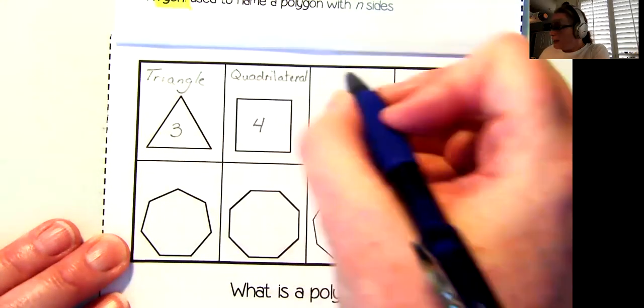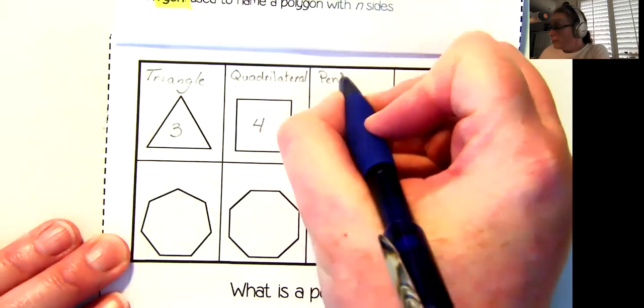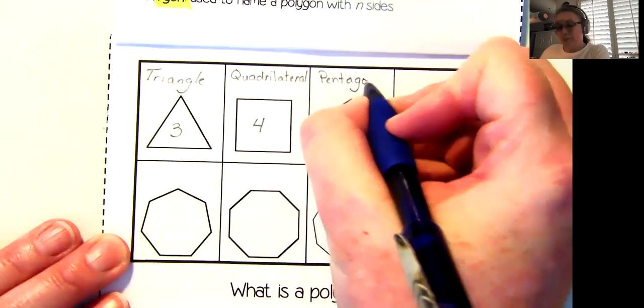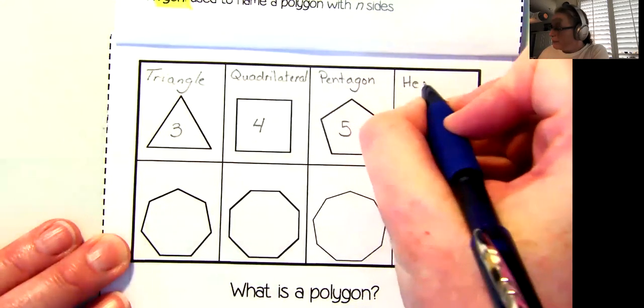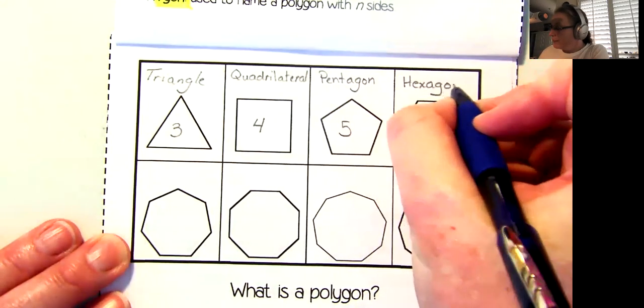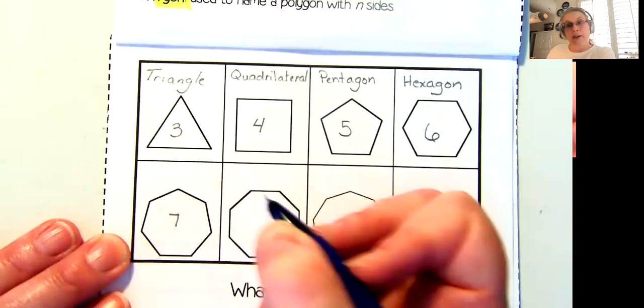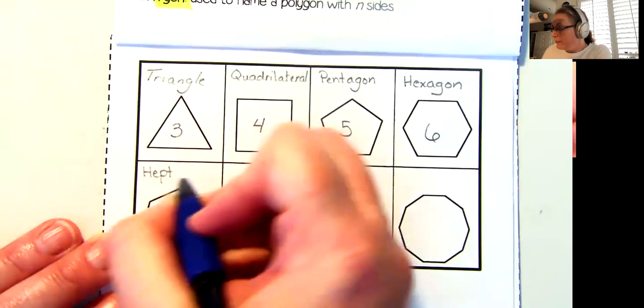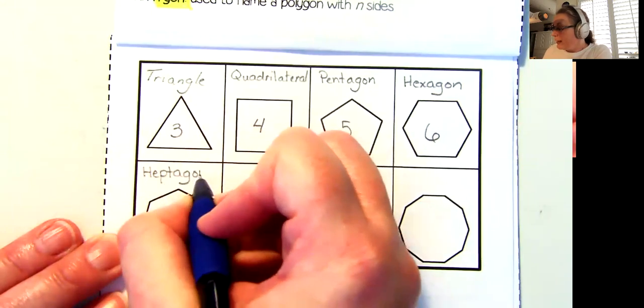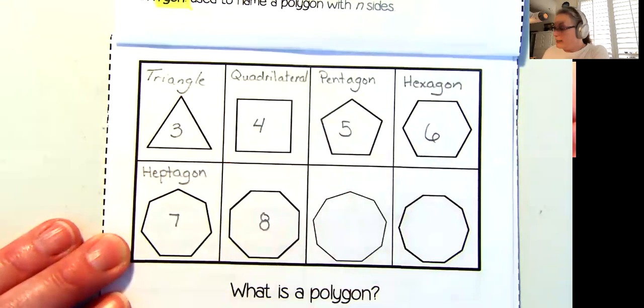A 5-sided figure is a pentagon. A 6-sided figure is a hexagon. A 7-sided figure is a heptagon. An 8-sided figure is an octagon.